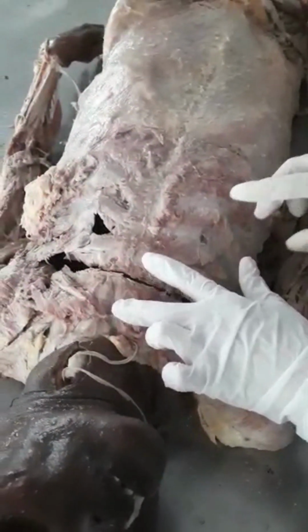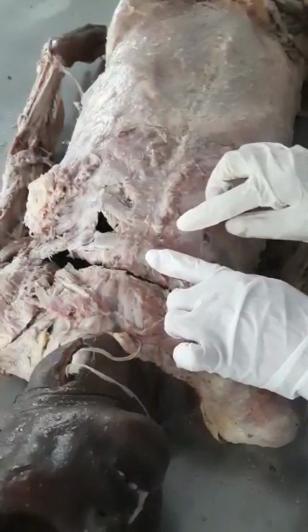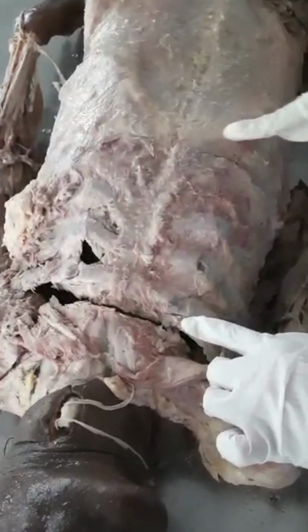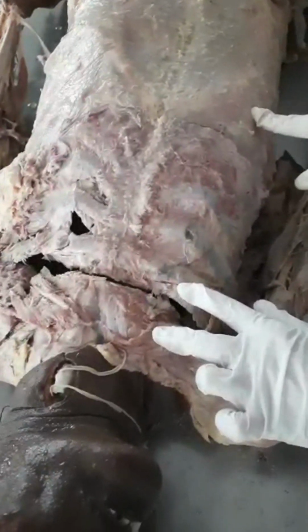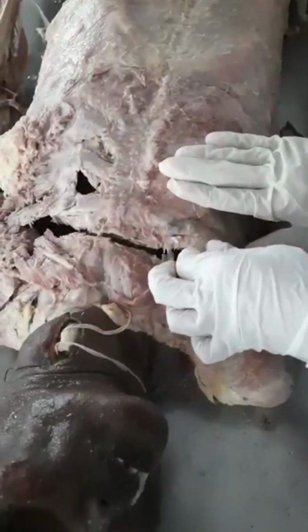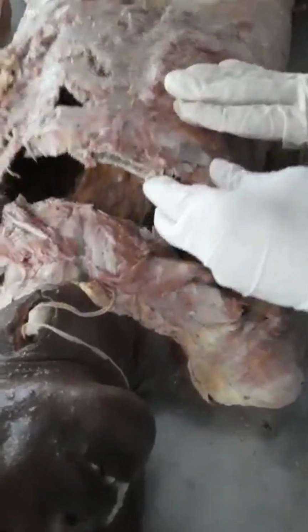The ribs are counted from the manubrium, the sternomanubrial junction. This is the second rib, third, fourth, fifth, sixth, seventh. The first 7 ribs are the true ribs. Now we will reflect the anterior thoracic wall and we will be able to see these structures.